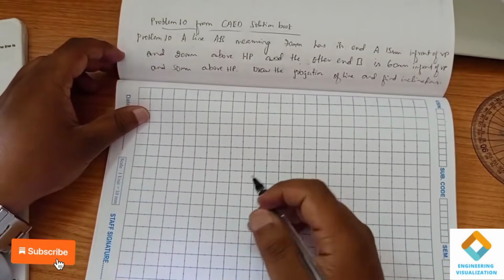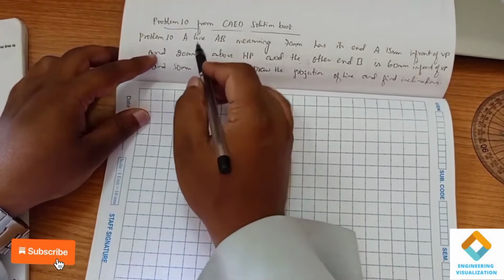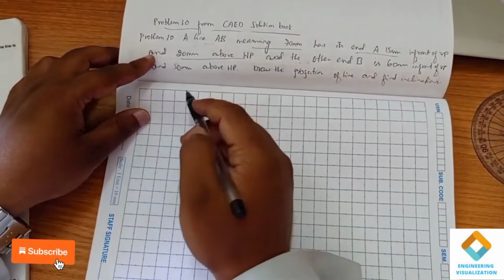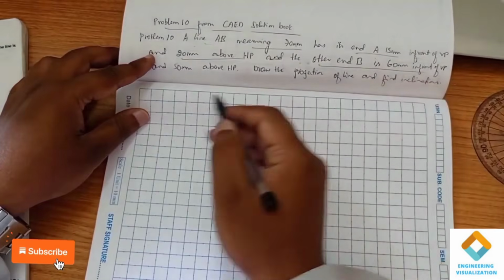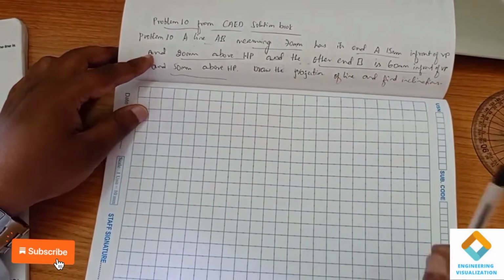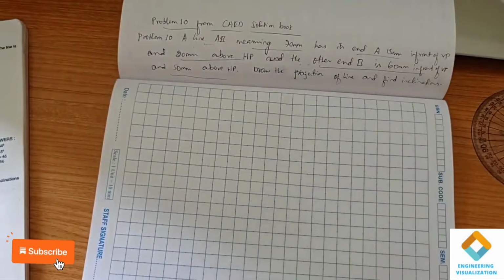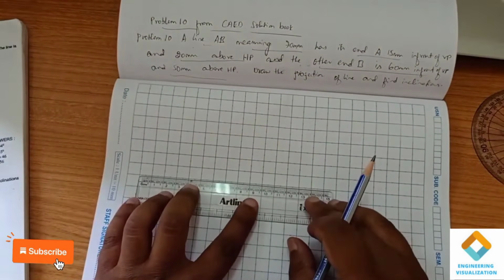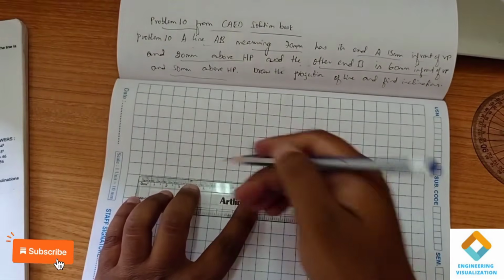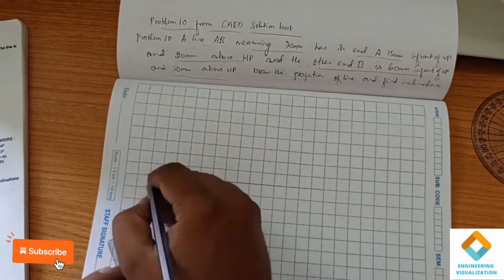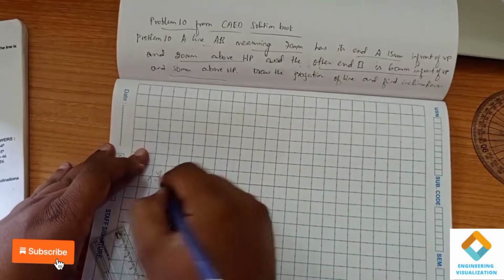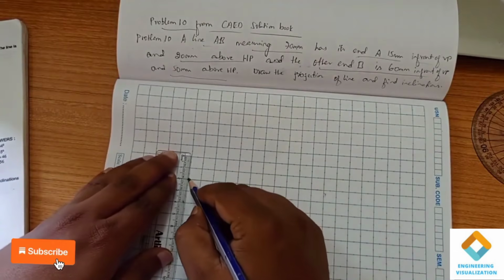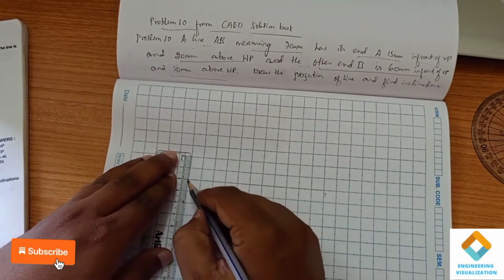You solve problem number 10 from CAD solution book. So in this, line AB measuring 70 mm has its end A 15 mm in front of VP, 20 mm above HP, and the other end B is 60 mm in front of VP and 50 mm above HP. So first I'm going to draw an XY line. VP, HP and Y. So 20 mm above HP means here 20, and 15 mm means here.